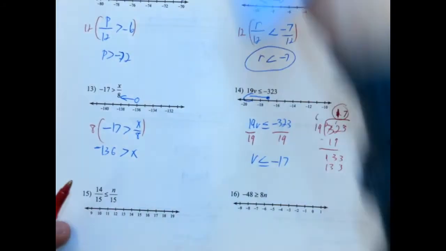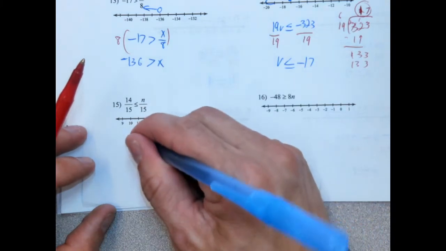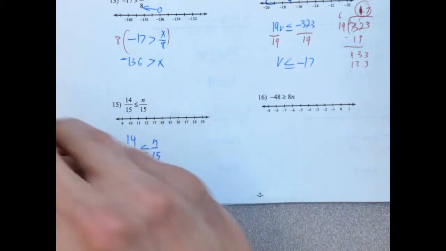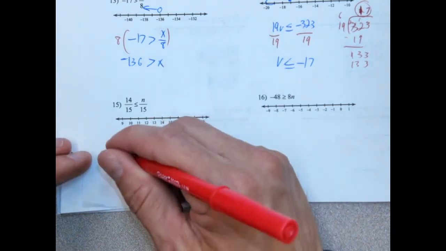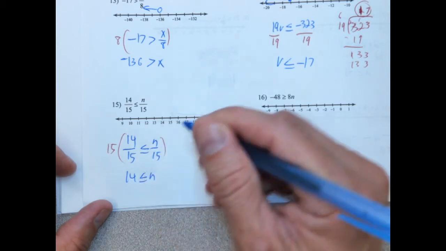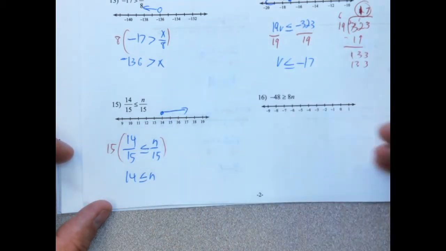And then the last two. So 14 over 15 is less than or equal to n over 15. You can multiply by 15 because that's in our denominator. So 14 is less than or equal to n. So n is greater than or equal to 14, so it's going that way.